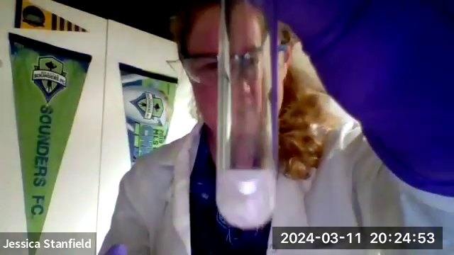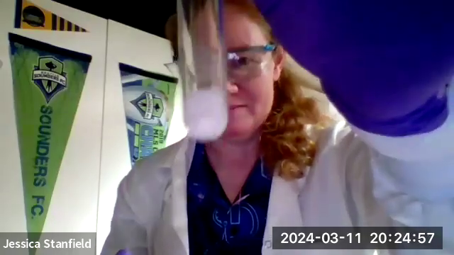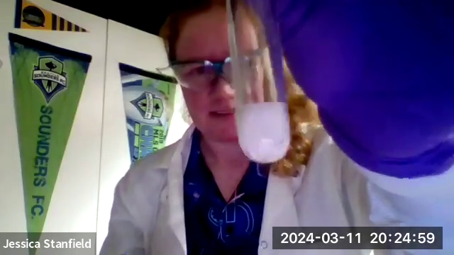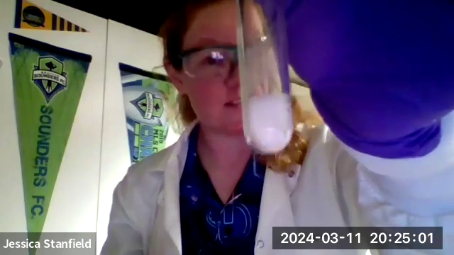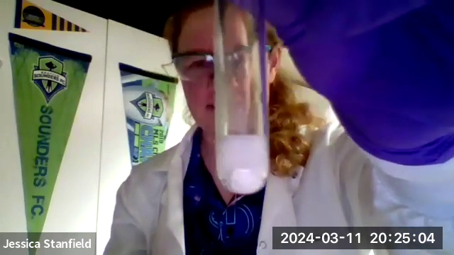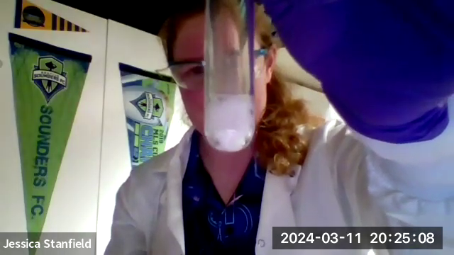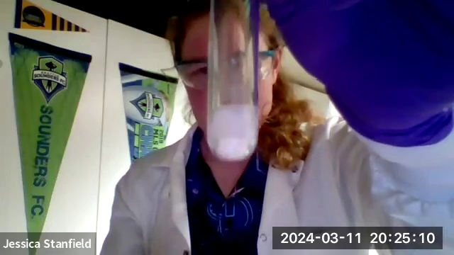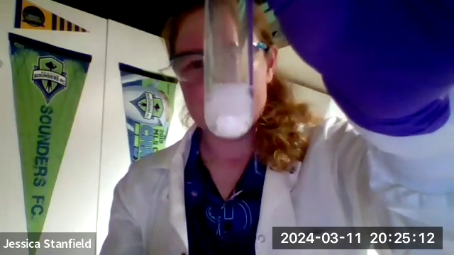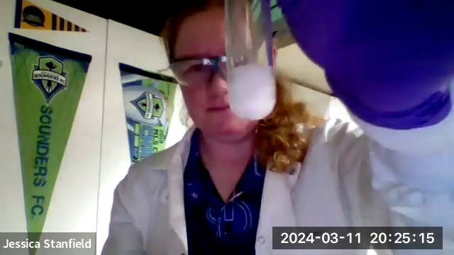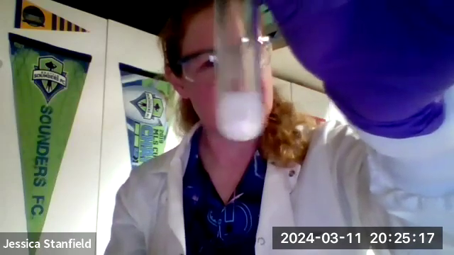All right, so here's my marble. Here's my hydrochloric acid. You can see there's a little bit of condensation that formed on the side of the tube as this started. You should be able to see the bubbles bubbling as we react with this piece of calcium carbonate.